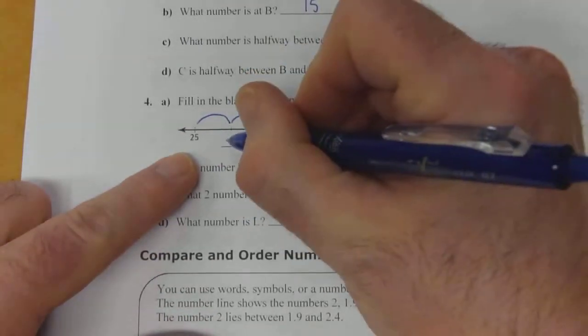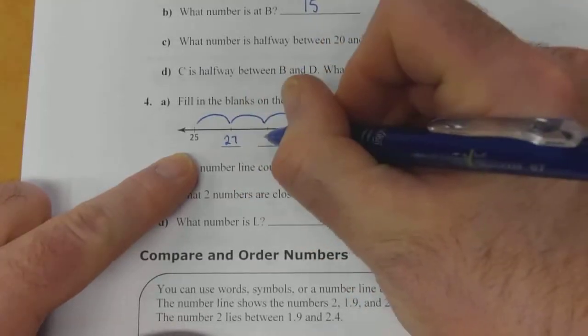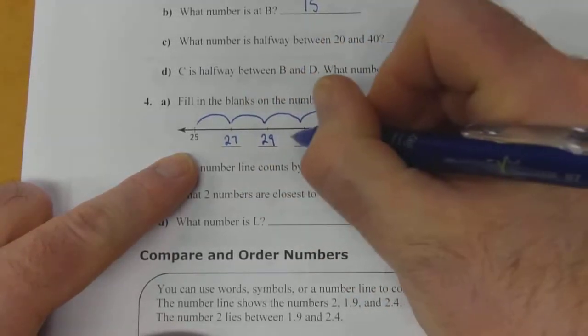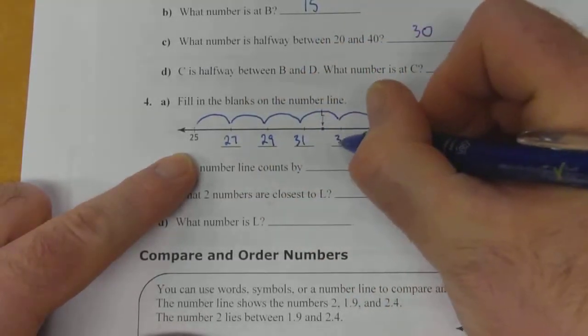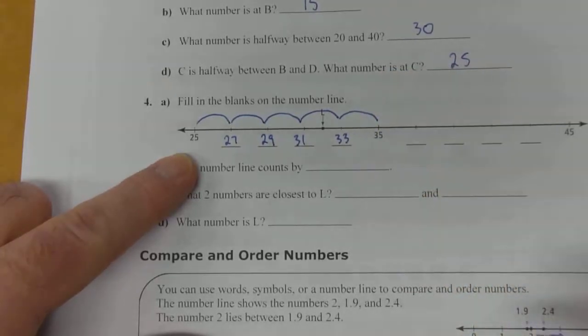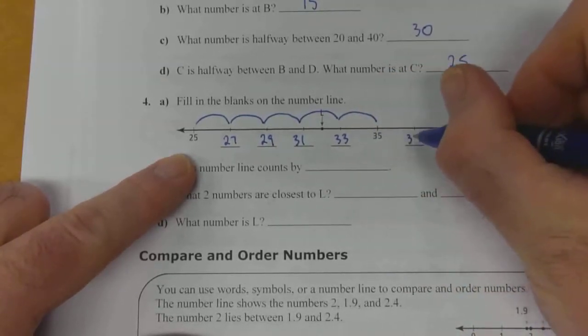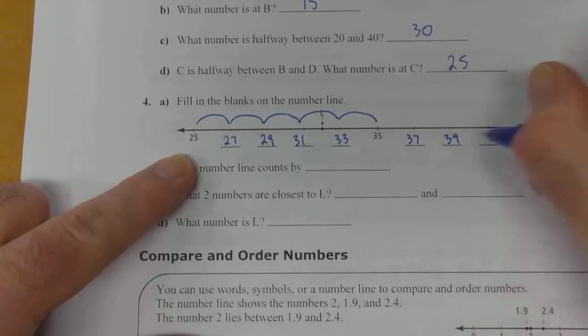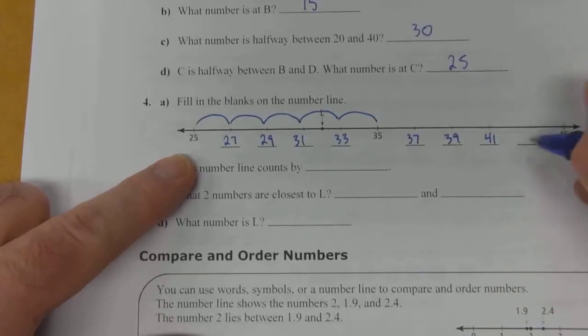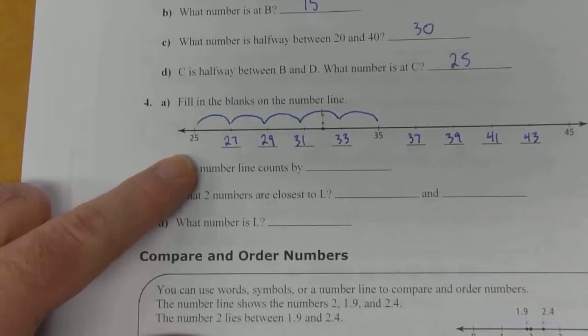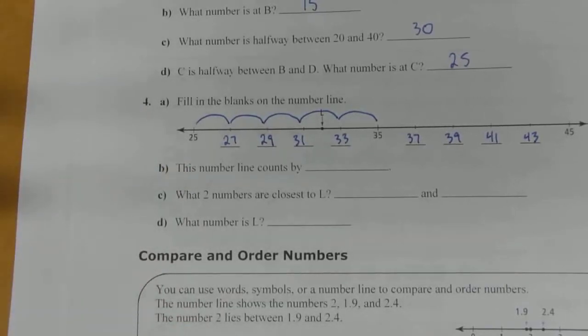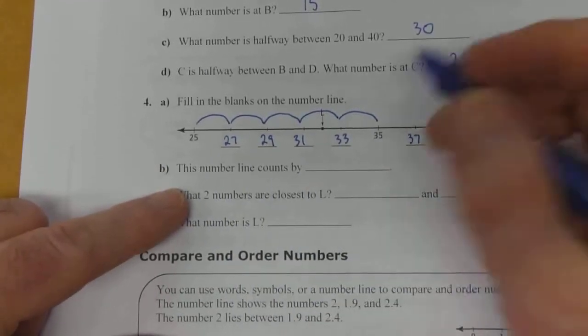So if we're starting at 25, then we're going to go to 27. Then 29, 31, 33. Oh, and there's 35. But we're not done. We'll keep going. 37, 39, 41, 43, and then 45. So now we've got it labeled. We know that the number line counts by 2's.